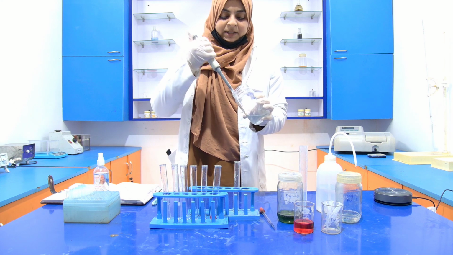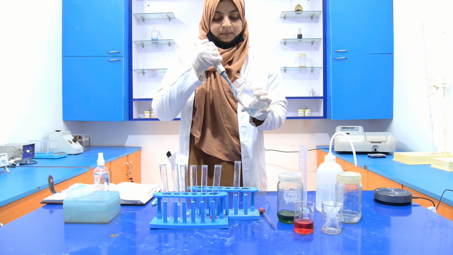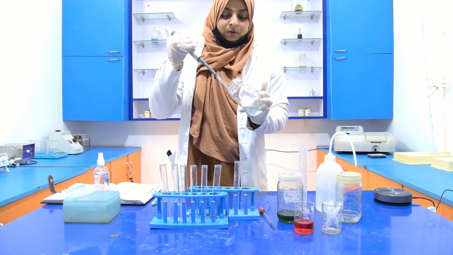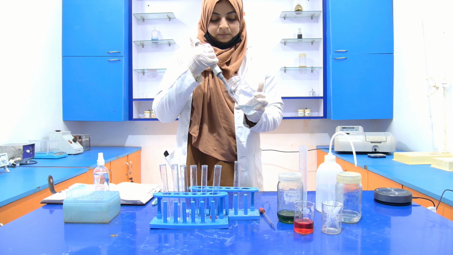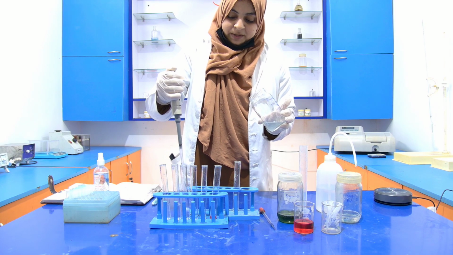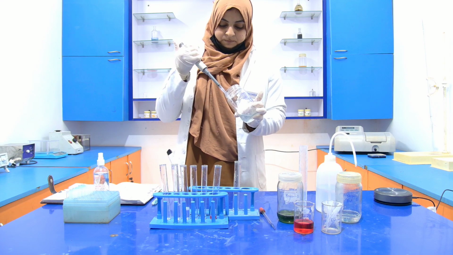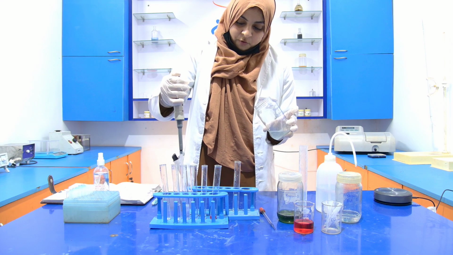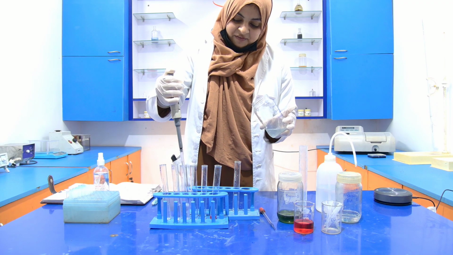Then 5 ml into the third test tube. 1, 2, 3, 4, and 5.